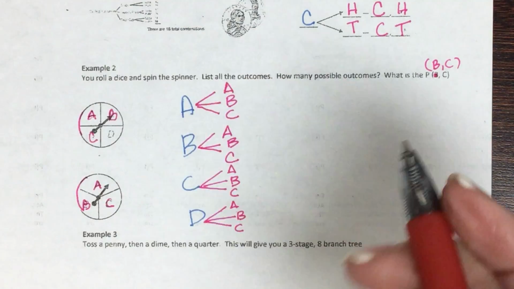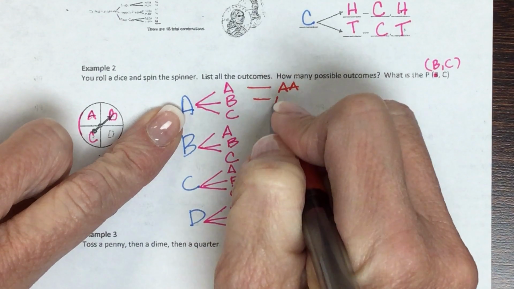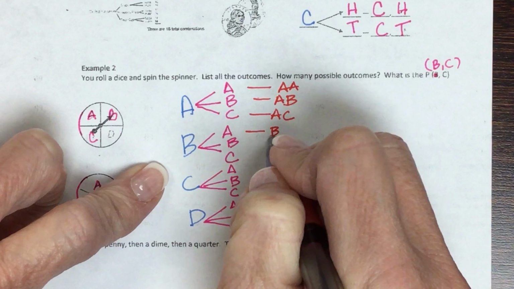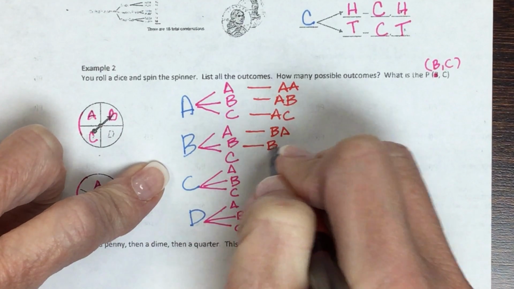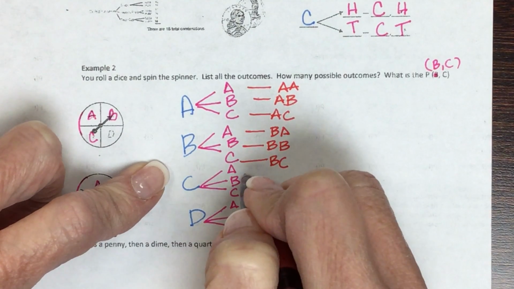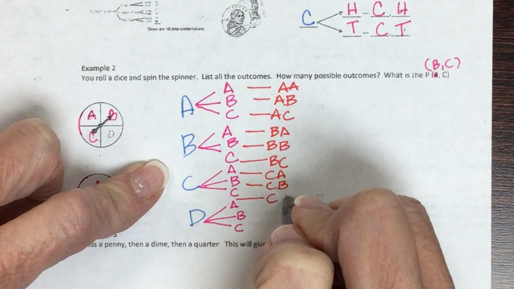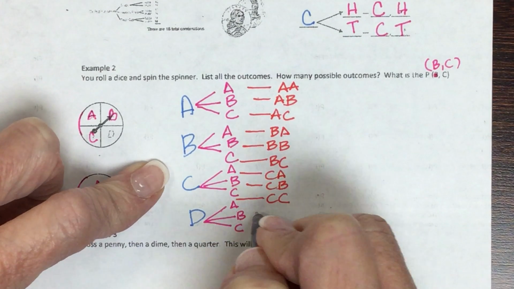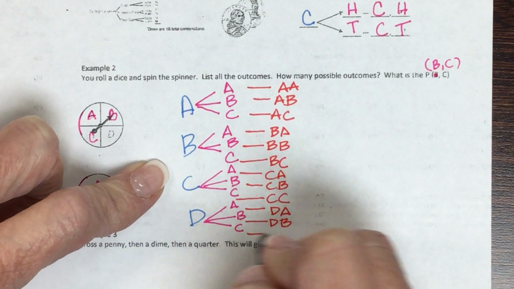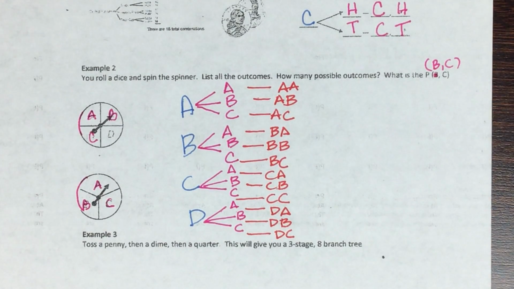And I'm just going to list my outcomes. So I get an A and an A, A and a B, A and a C, B and an A, B and a B, or a B and a C. Or I get a C and an A, C and a B, or a C and a C, or a D and an A, D and a B, or a D and a C. Those are all the outcomes I can get from these two spinners.